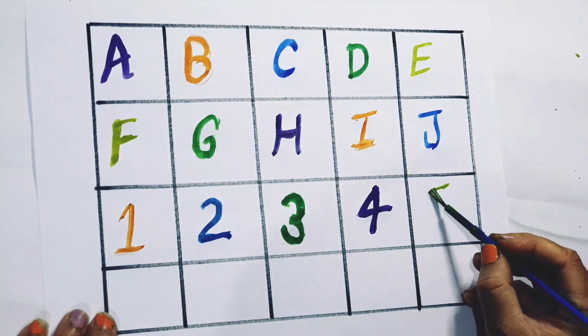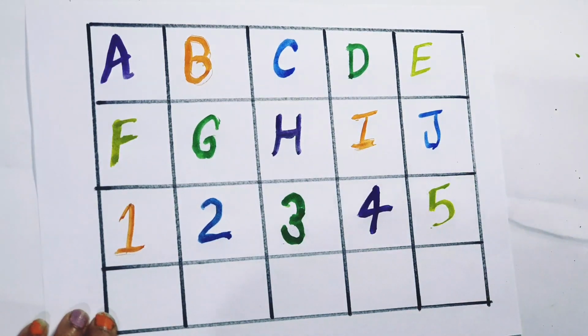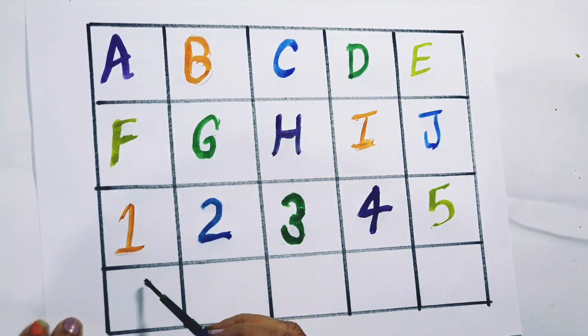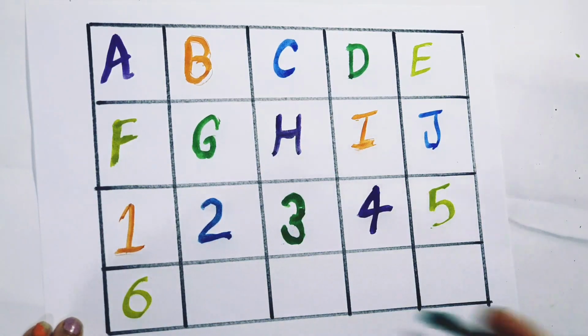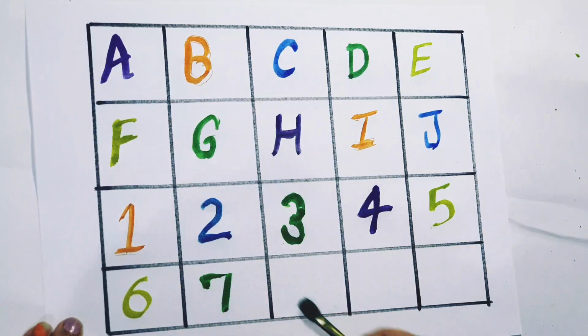Yellow color. 5. F-I-V-E. 5. Yellow color. 6. S-I-X. 6. Green color. 7. S-E-V-E-N. 7. Purple color. 8. E-I-G-H-T. 8.